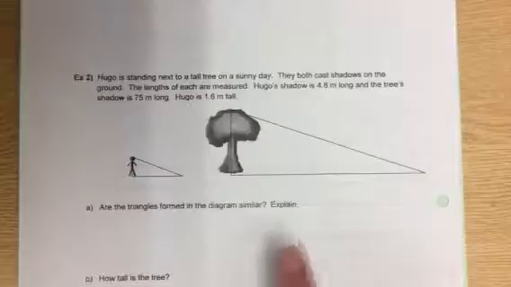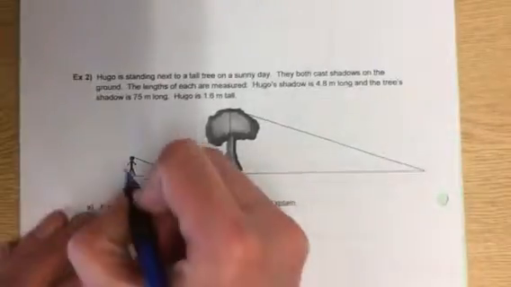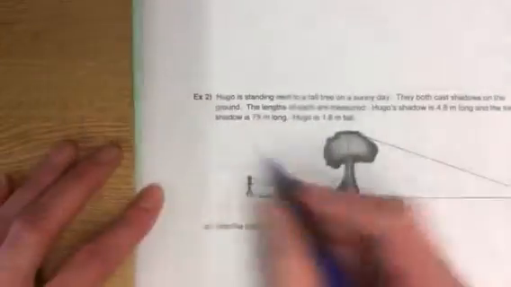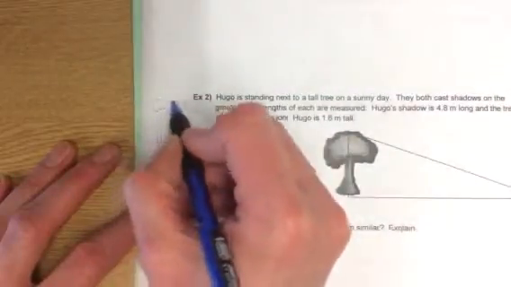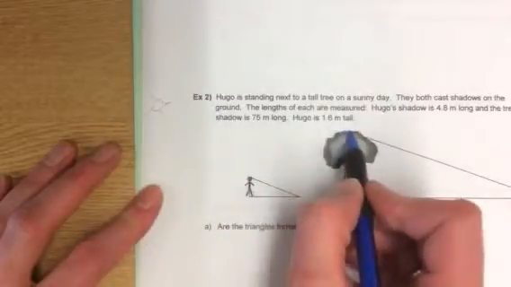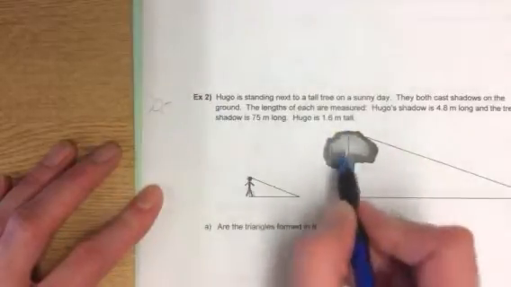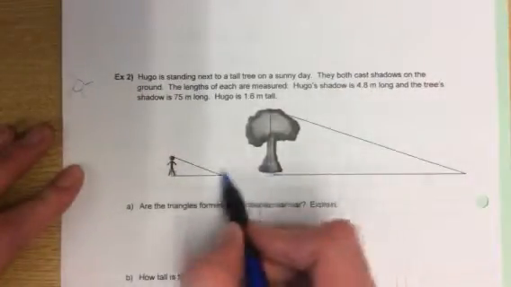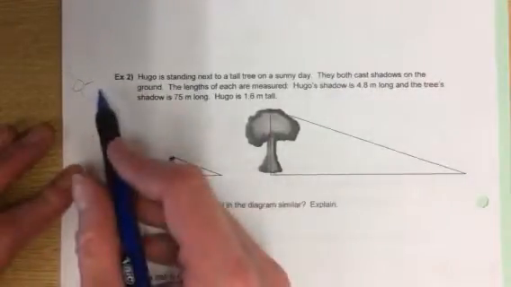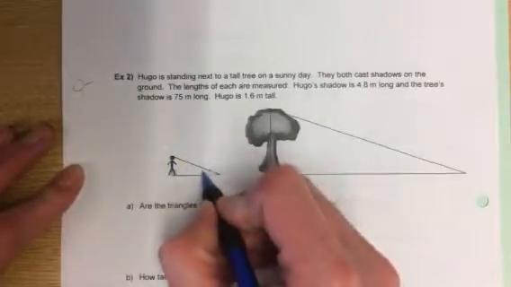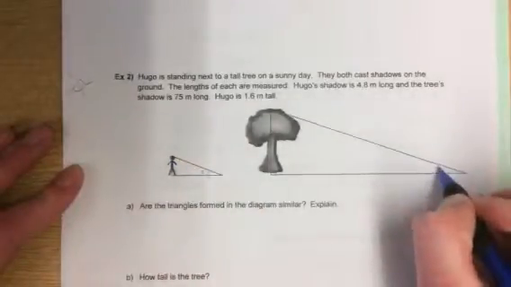All right, we talked about why these triangles are similar. They're both at a 90-degree angle to the ground, so there's your one set of angles. And if the sun is way, way up in the sky, and its rays are coming down, it hits the top of the tree, and then the tree blocks the sun, and that creates the shadow here. If these guys are pretty close together, because the sun is so far away, the angle that the rays are making with the ground will be the same angle.